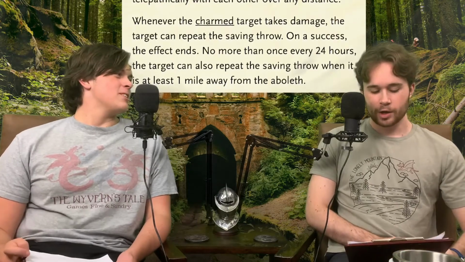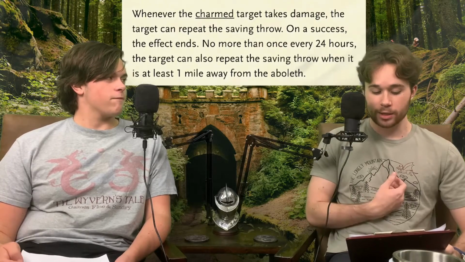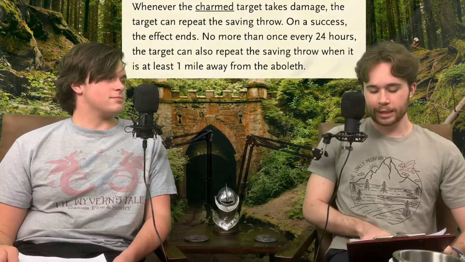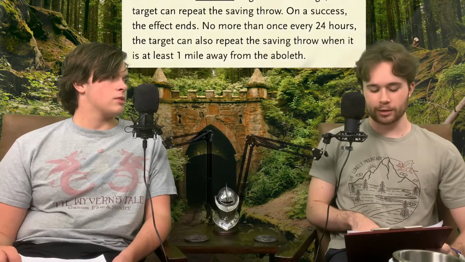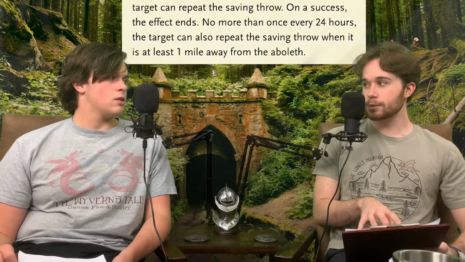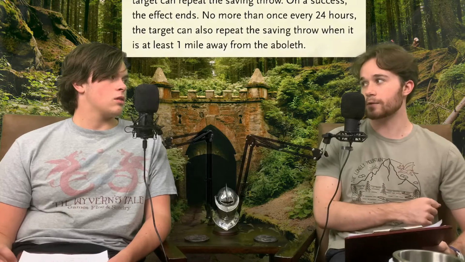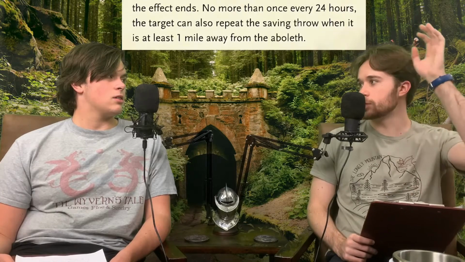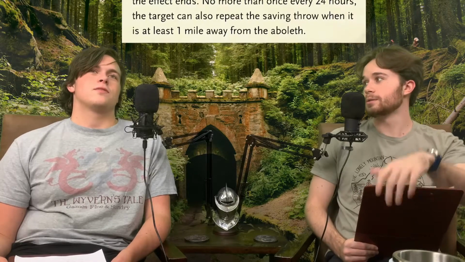Okay, and then the last part about the enslave action is if the charmed target takes damage, or once every 24 hours, but only if the Aboleth is 1 mile away from the creature, the target can re-roll the saving throw. So just to say that a little more clearly, the target gets to re-roll the saving throw if it takes damage, so it can get knocked out of its charm, or if it's far away, 1 mile, the creature gets to make the saving throw once every 24 hours. So it can get out of it.